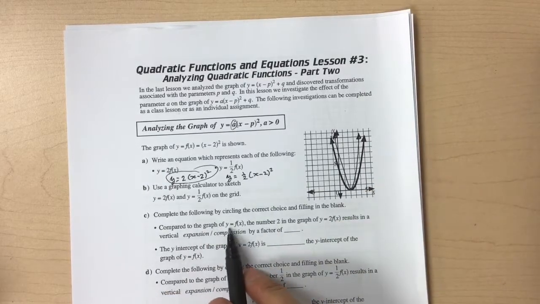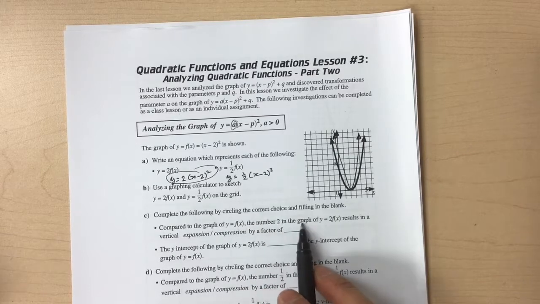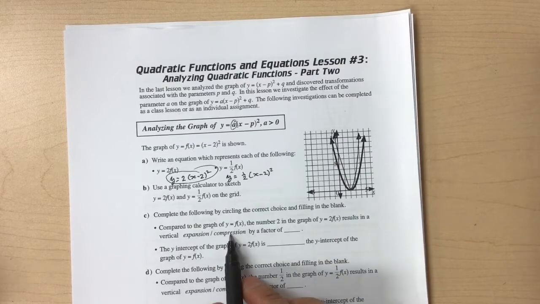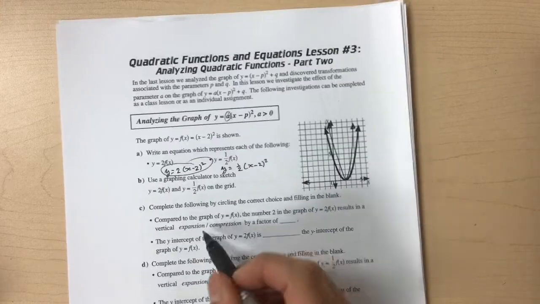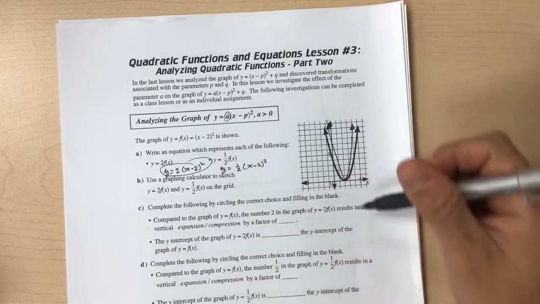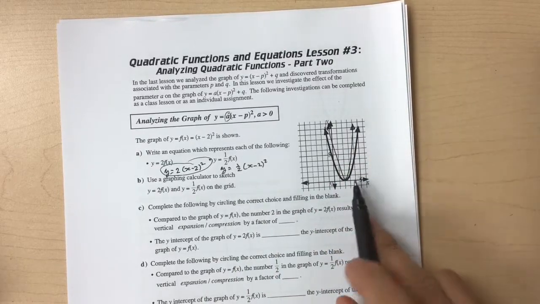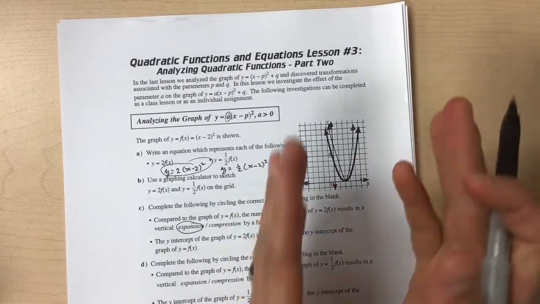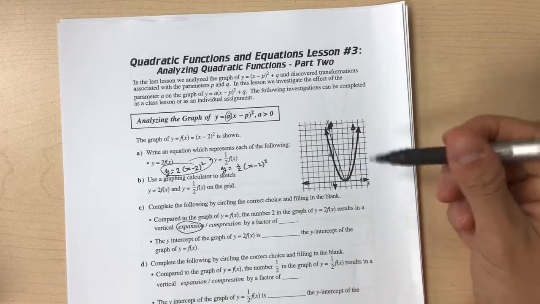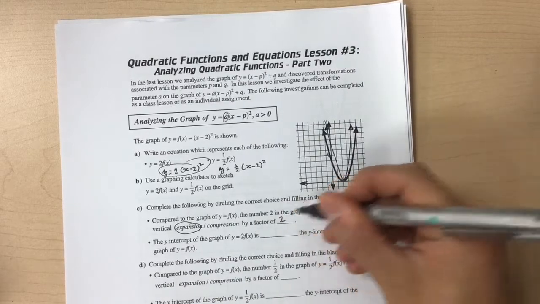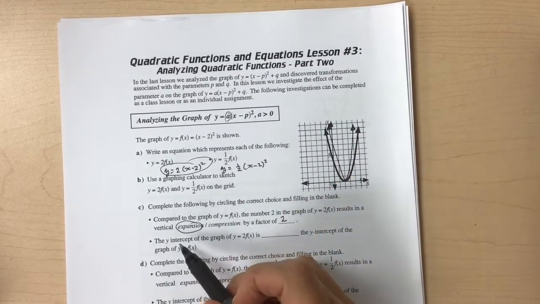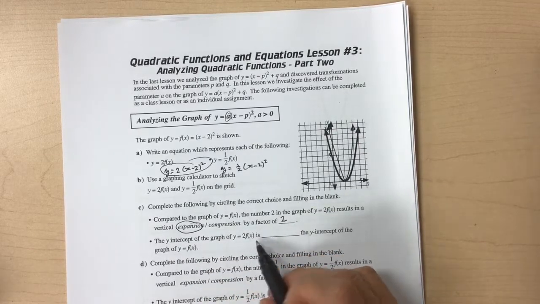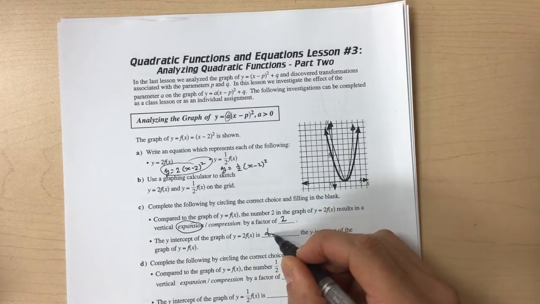So compared to the graph of y equals f of x, the number 2 in the graph of y equals 2 f of x results in a vertical expansion or compression by a factor of, well, here we have a vertical expansion. So all my y values actually move up. And because it's moving up, it looks like it's getting a little bit skinnier. And this happens by a factor of 2. So the y-intercept of the graph of y equals 2 f of x is going to be doubled.